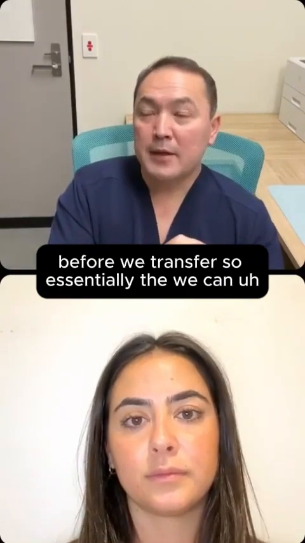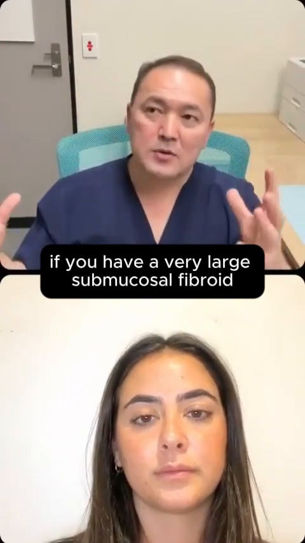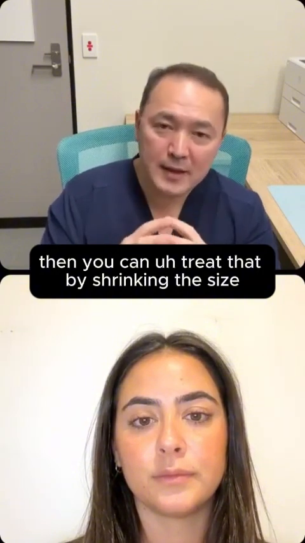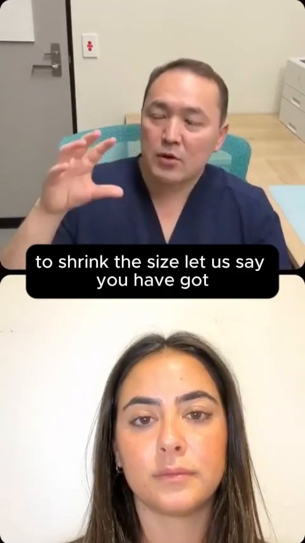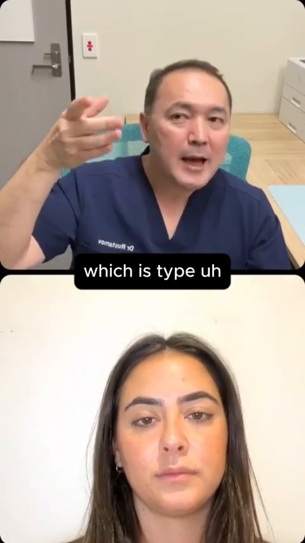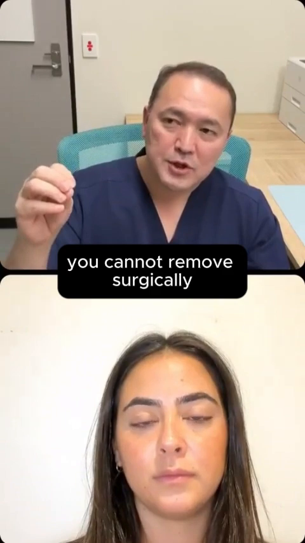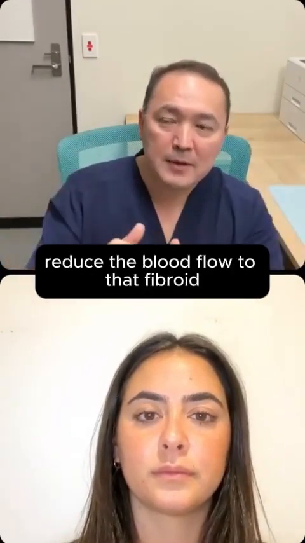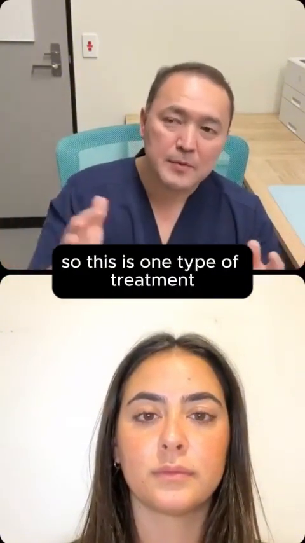So essentially, you can have a medical management. If you have very large submucosal fibroids, then you can treat that by shrinking the size. Usually you use a GnRH analog like Zoladex to shrink the size. Let us say you have got a 3 centimeter submucosal fibroid, which is type, I will explain the types, let us say type 2, you cannot remove surgically, which means you can use Zoladex, for example, to reduce the blood flow to that fibroid, reduce estrogen levels so that it will shrink and move away. So this is one type of treatment.